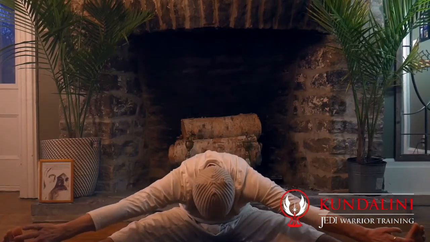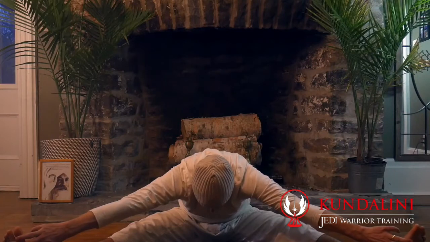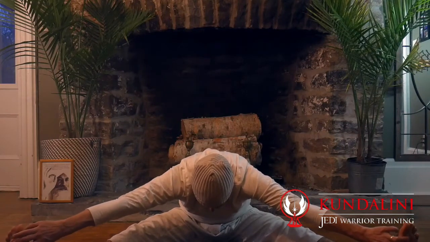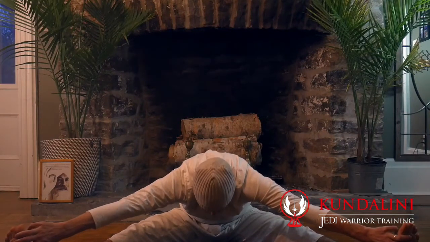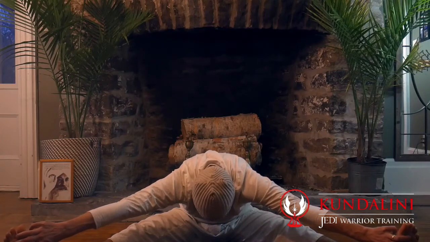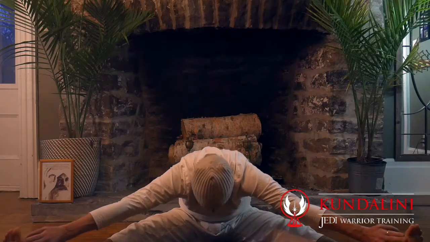And now inhale up, exhale down, hold the posture, inhale again, exhale, stretch a little bit further, and inhale and release out of the posture, giving your legs a little shake. And as you're ready, bring them back into easy pose.